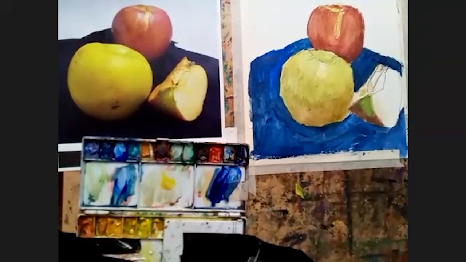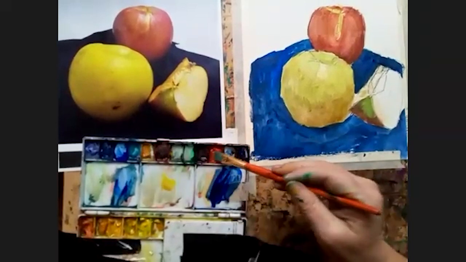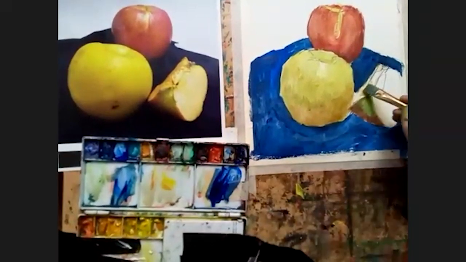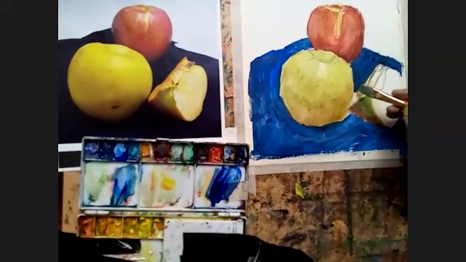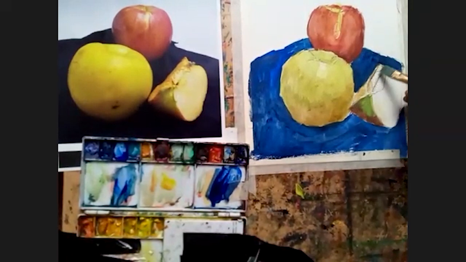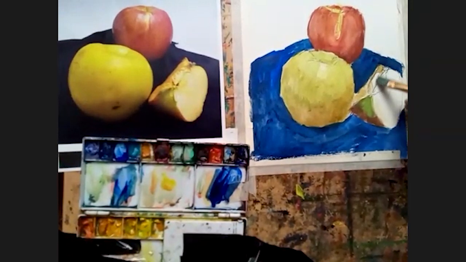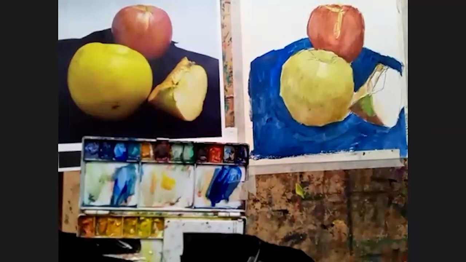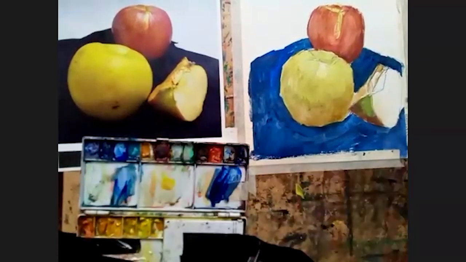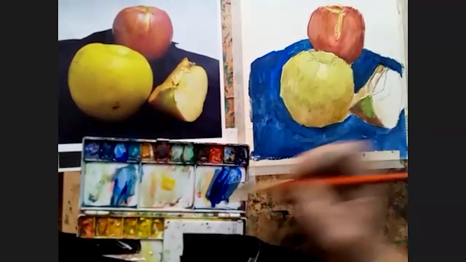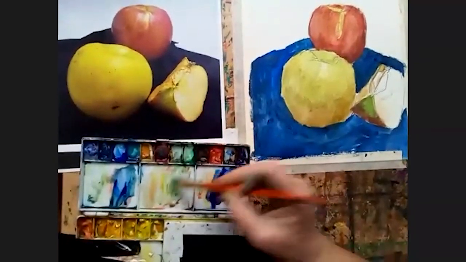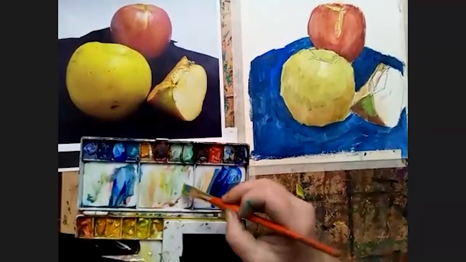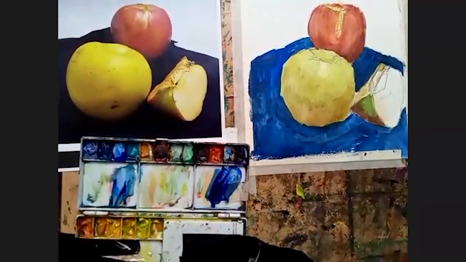I also can see that this could use a bit of orange on this side and get darker. This side has tiny bits of green with these lovely little green threads. So now I'm moving all over.